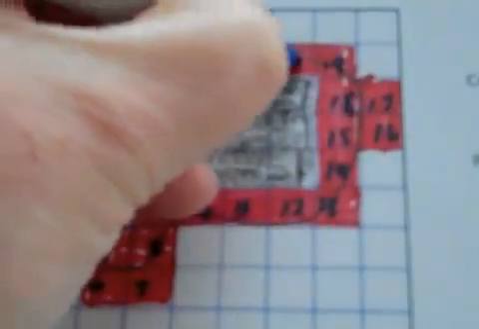And now what we're going to do is go around and count how many of those partially filled in boxes we have. 1, 2, 3, 4, 5, 6, 7, 8, 9, 10, 11, 12, 13, 14, 15, 16, 17, 18, 19, 20, 21, 22, 23, 24, 25, 26. So it looks like there are 26 of them. So I'm going to come over here and write down that I have 26 of those, what I'm thinking of as partially filled boxes.